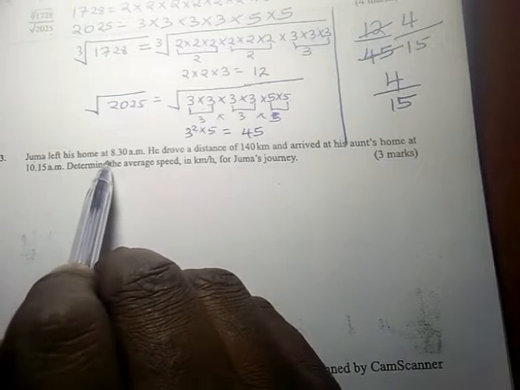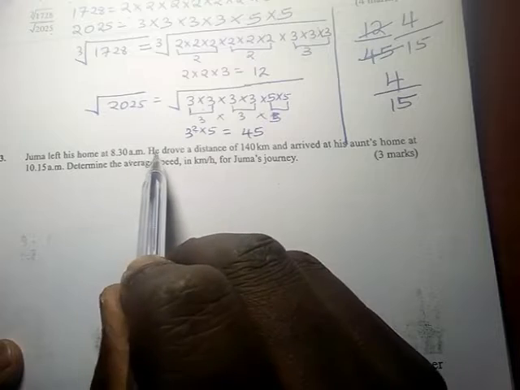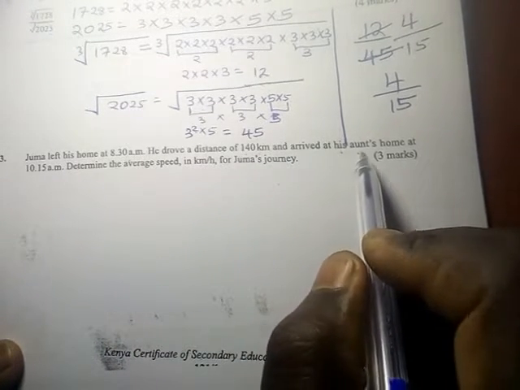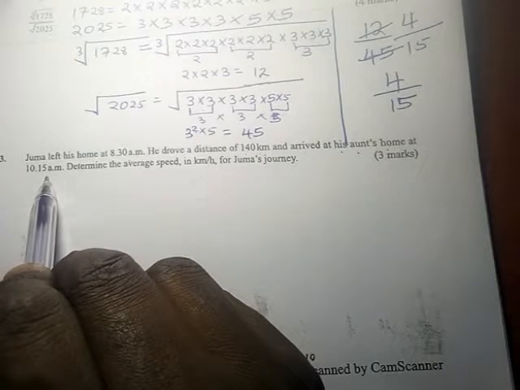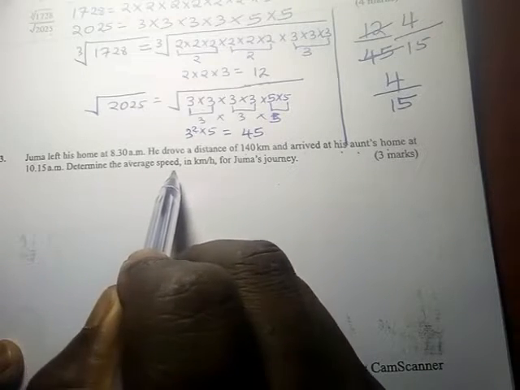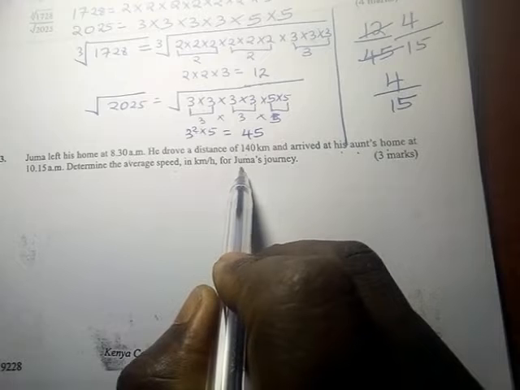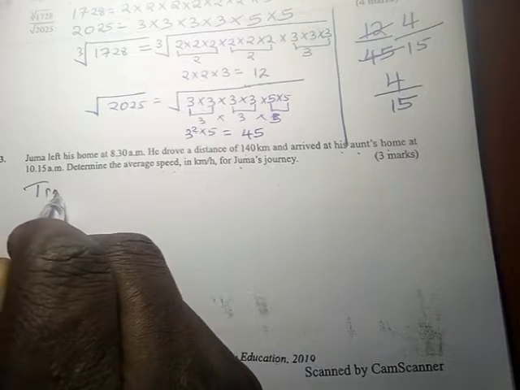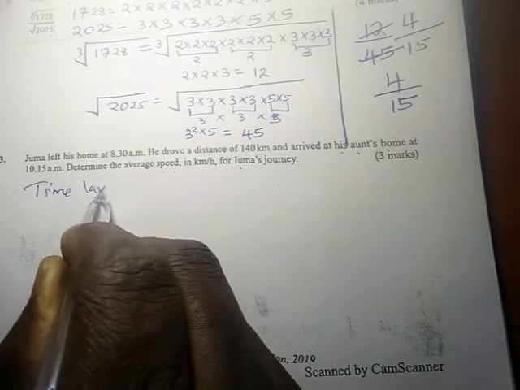Chuma left his home at 8 a.m. He drove a distance of 140 kilometers and arrived at his auntie's home at 10:15 a.m. Determine the average speed in kilometers per hour. So first, let us see the time taken.